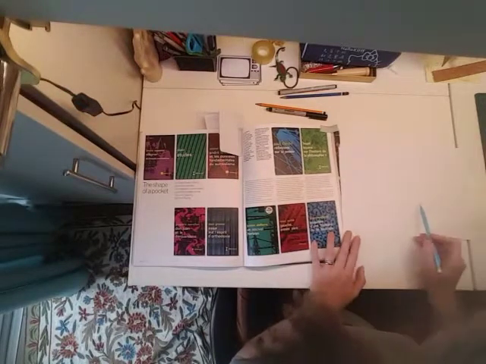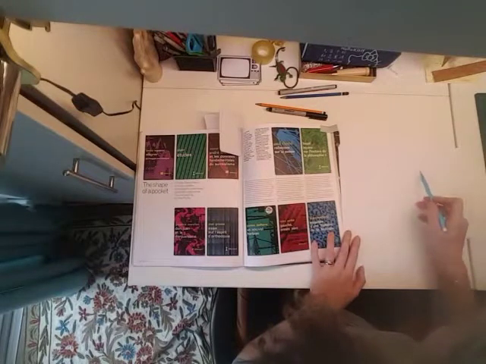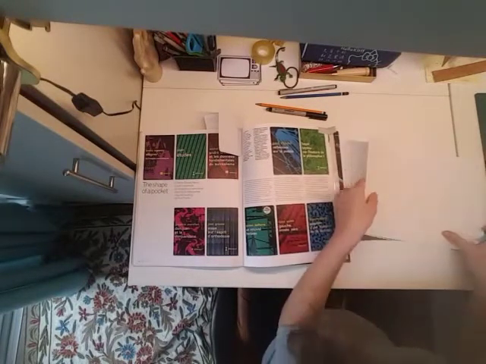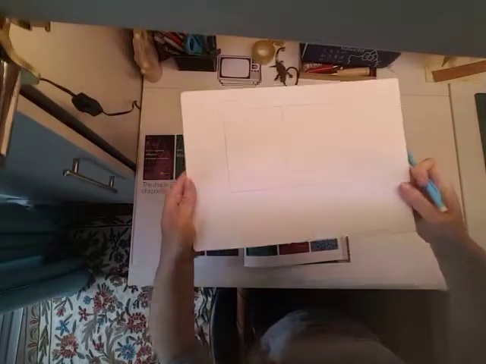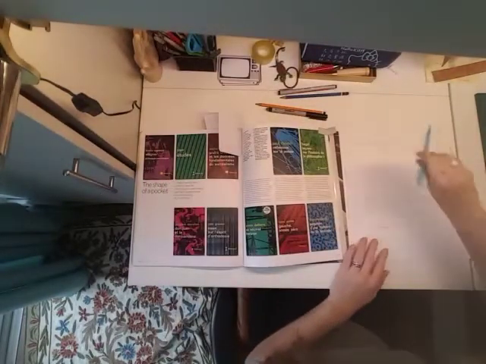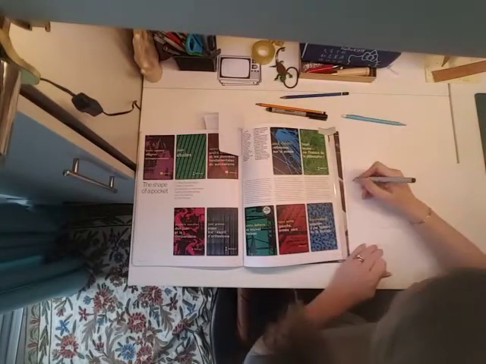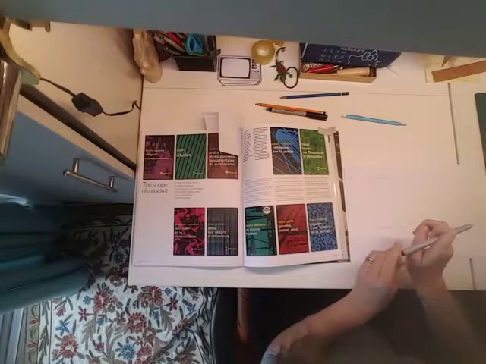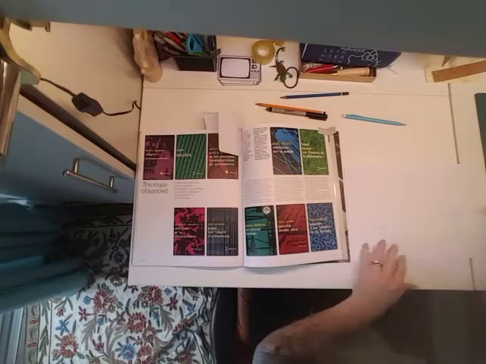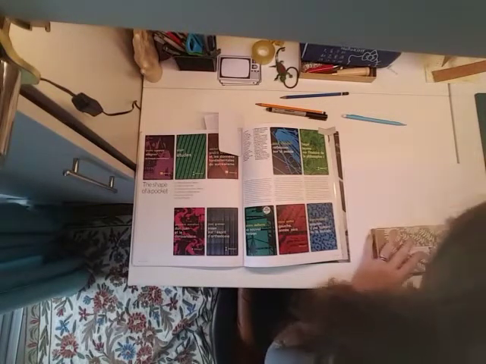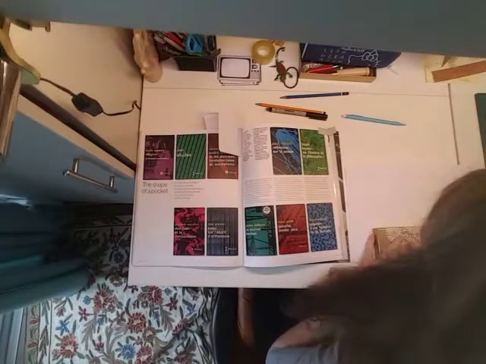Again, look, this is not exactly perfect. 1, 2, 3, 4, 5. You guys could use a ruler and get it a little bit neater. So I wonder, can you guys sort of see that there? I've just marked out this grid. I'll go over it quickly with a pen. That's not bad. I'm not going to go over the lines on the inside because I want those to be quite faint.